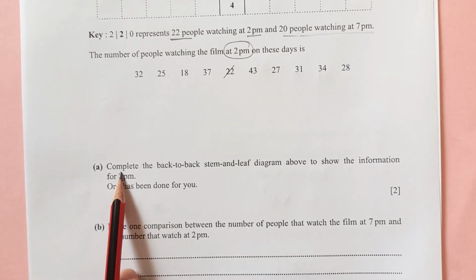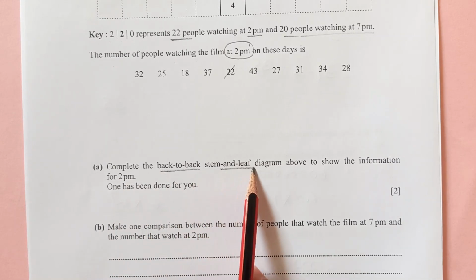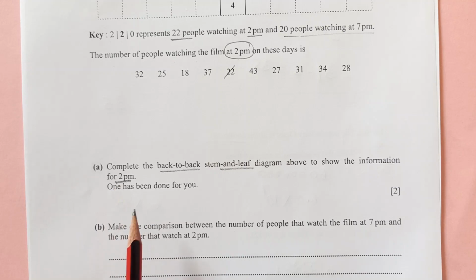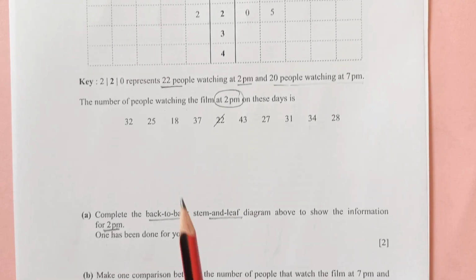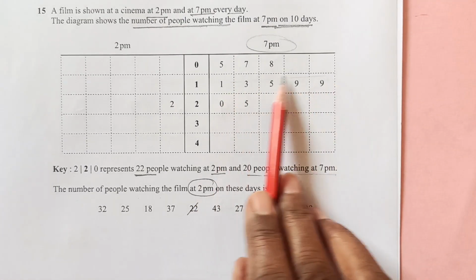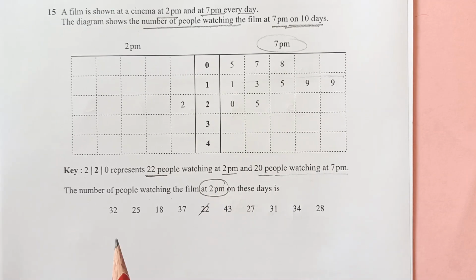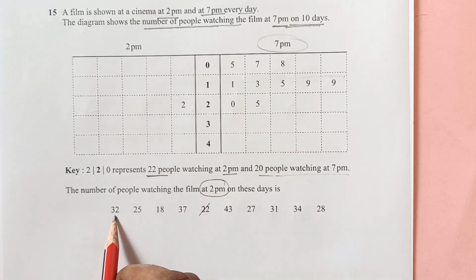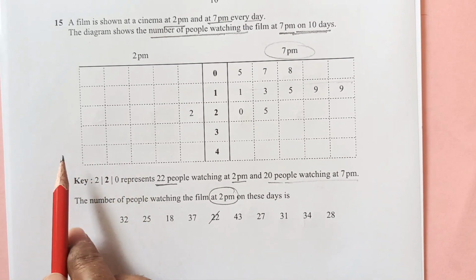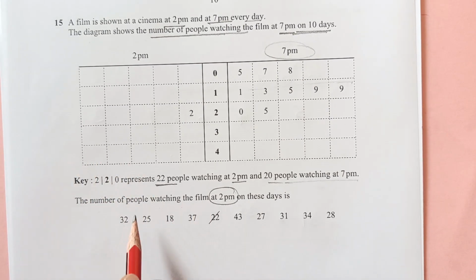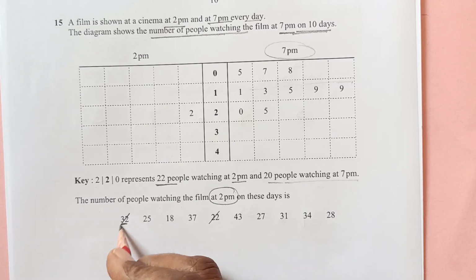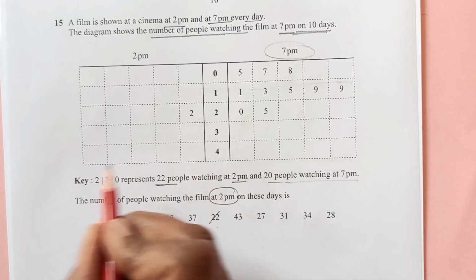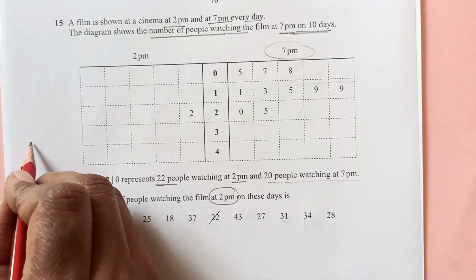We are given this information. The question is, complete the back-to-back stem and leaf diagram to show the information for 2 p.m. One has been done for you. So this 7 is done. We have to do it for 2 p.m. So we will put all these first, and I will put them on the side to put in order later. So 32, 21 is already there, 22 is shown. 32, I'll put 2 here.